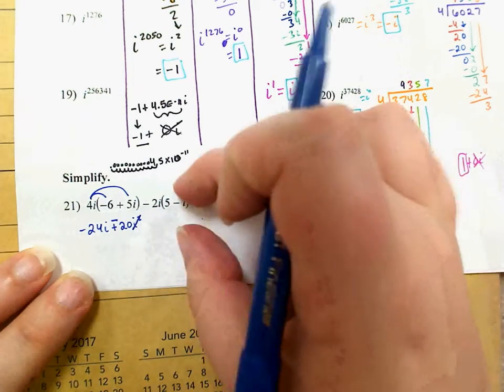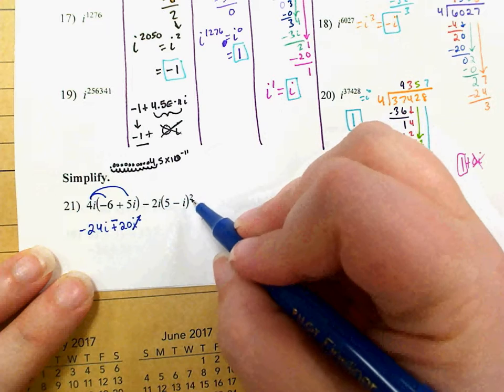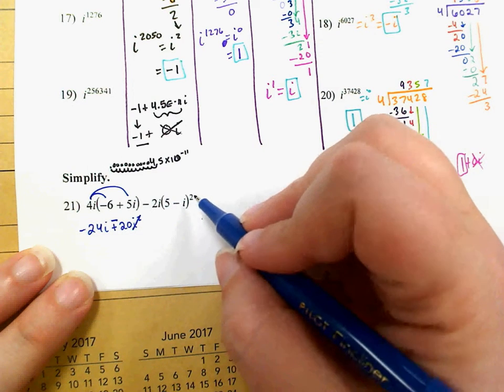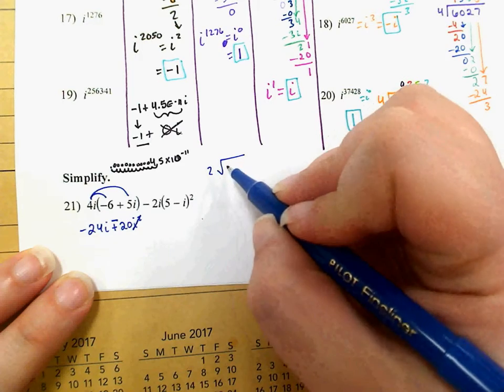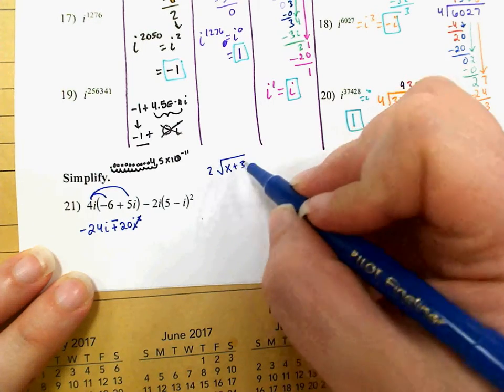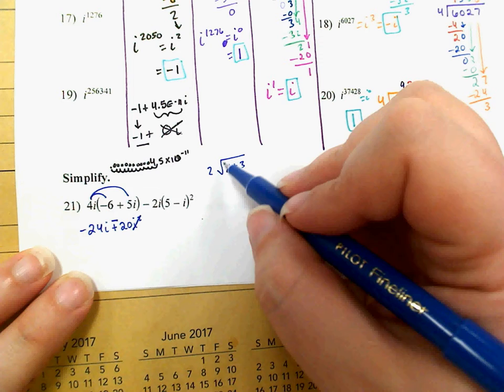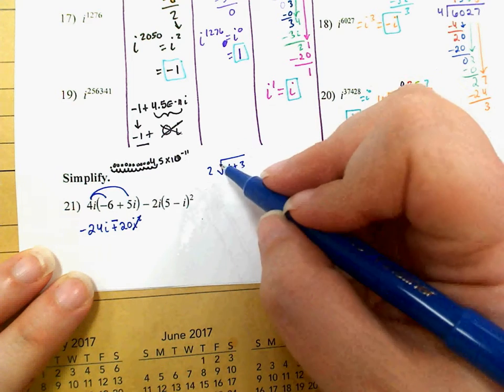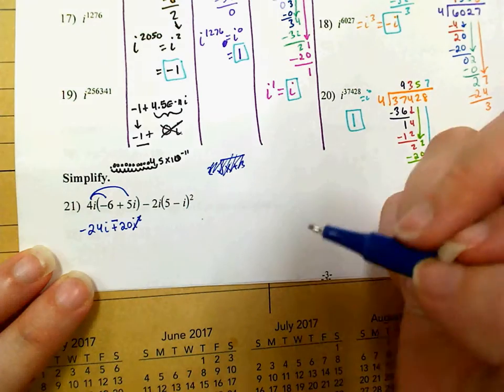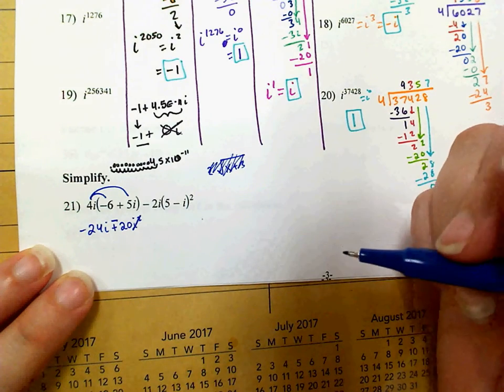That would be the same thing as me saying I cannot distribute a 2 inside a square root. It's a power. And maybe you don't know that yet, but the square root is the same thing as the square in that it's just a power, and you cannot distribute it when something is being raised to a power.